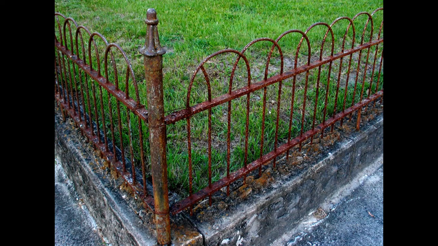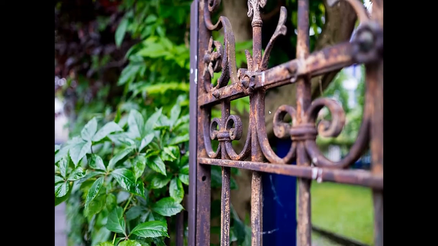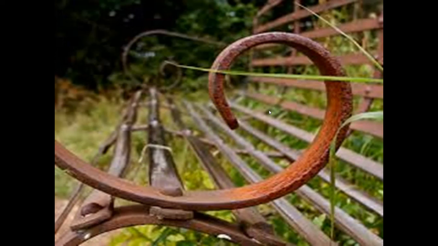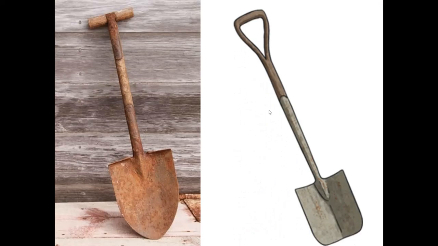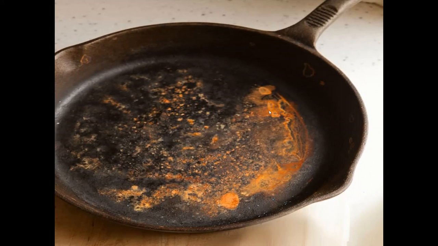Iron gates of parks or farmland, iron benches kept in lawns and gardens. Almost every iron article kept in the open gets rusted. At home, you must have seen shovels and spades getting rusted when exposed to the atmosphere for some time. In the kitchen, a wet iron pan or iron tawa often gets rusted if left in that state for some time.